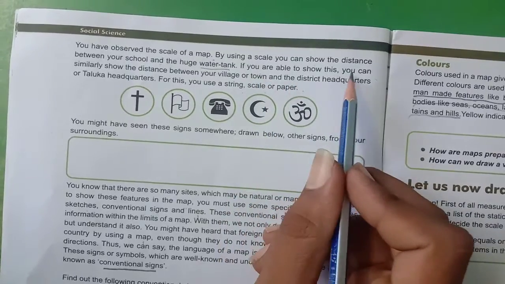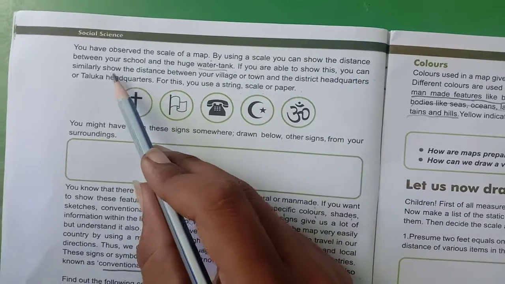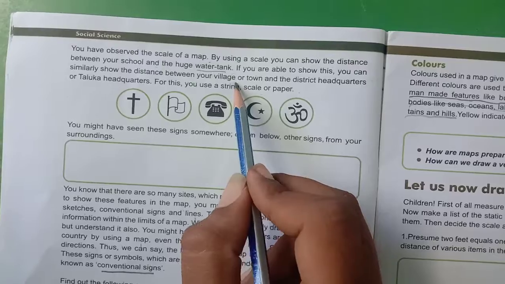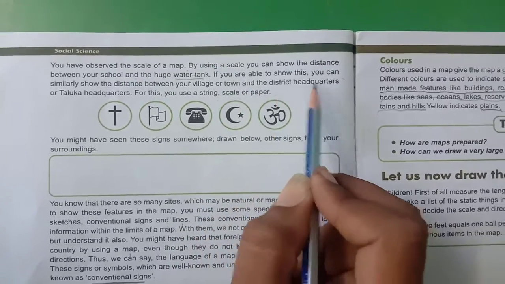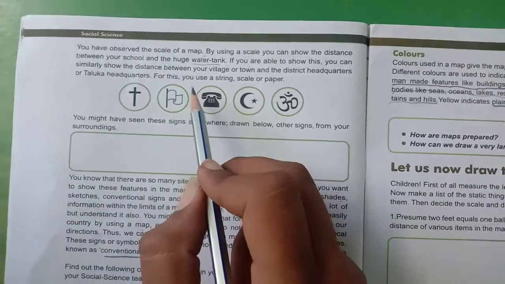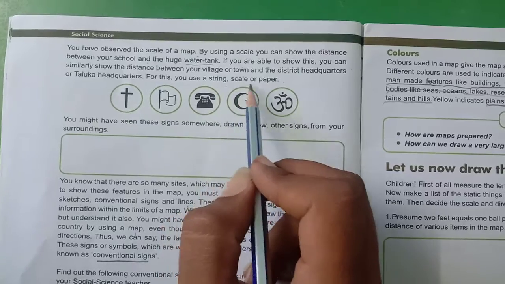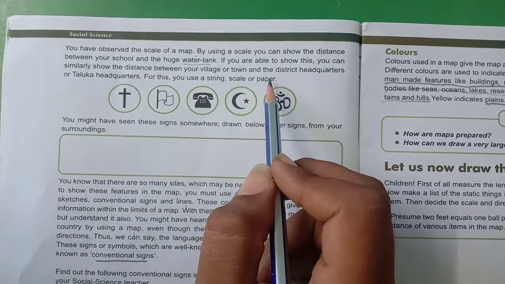Similarly, you can show the distance between a village or a town and the district headquarter or a taluka headquarter. For this, you can use a string scale or draw on the paper.